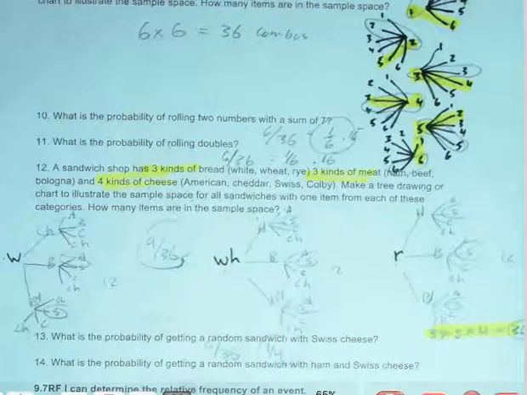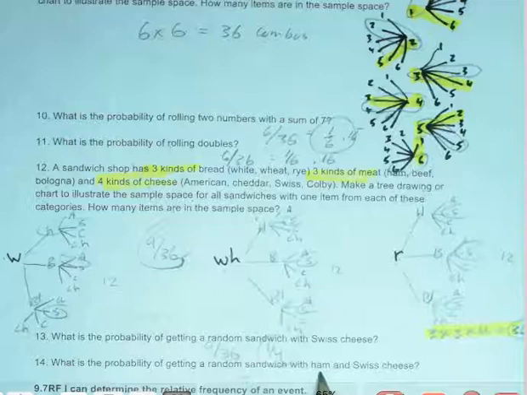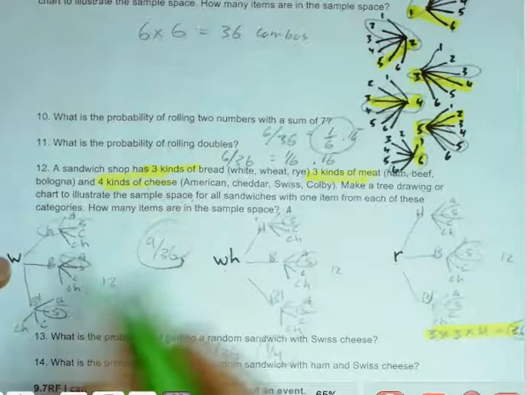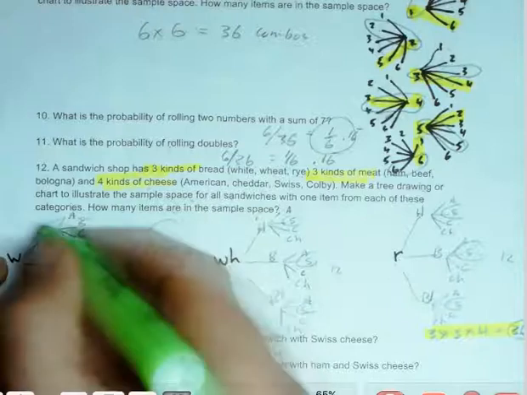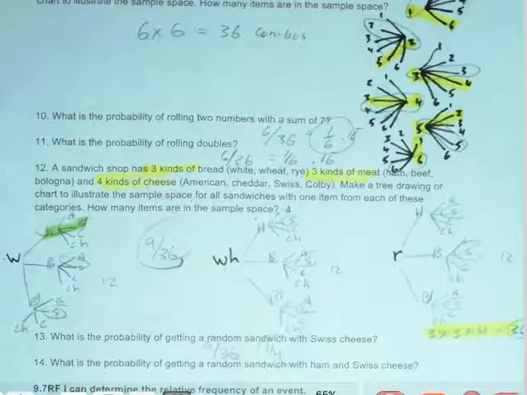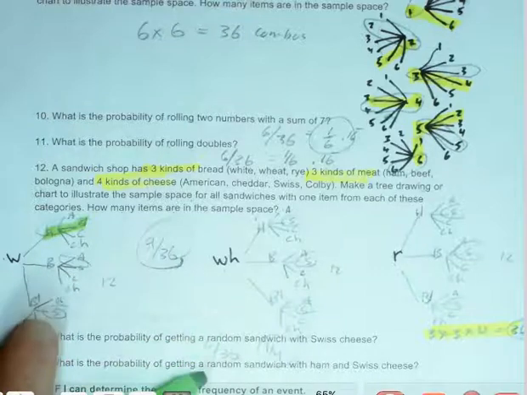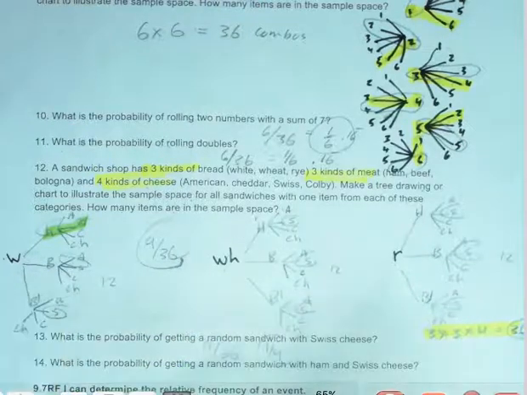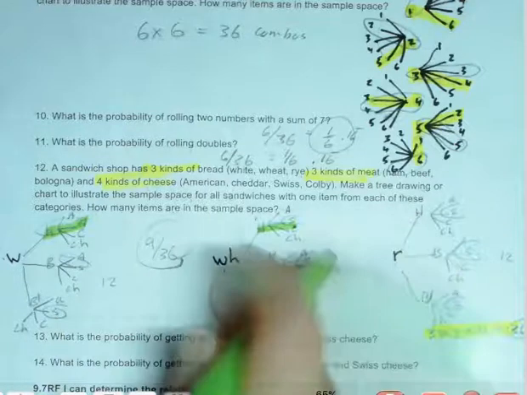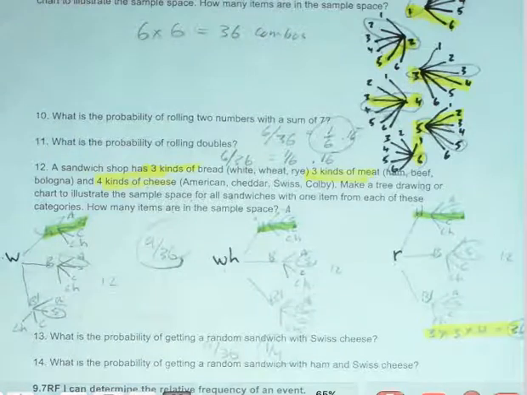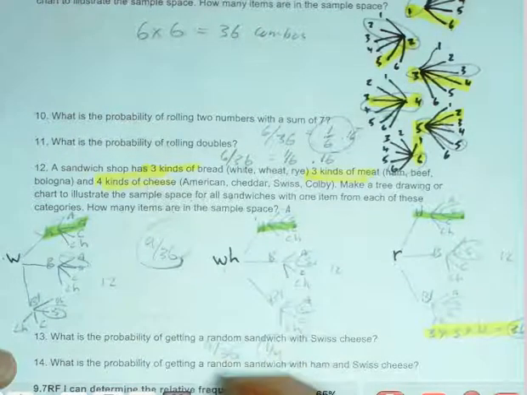What's the probability of getting a random sandwich with ham and Swiss? Okay, now we got something a little bit different here. Ham and Swiss. Grab my highlighter. So here's a ham and Swiss here. This is bologna. Sorry, this is beef. This is bologna. So there's a ham and Swiss. Here's another ham and Swiss on wheat. And we could have ham and Swiss on rye.